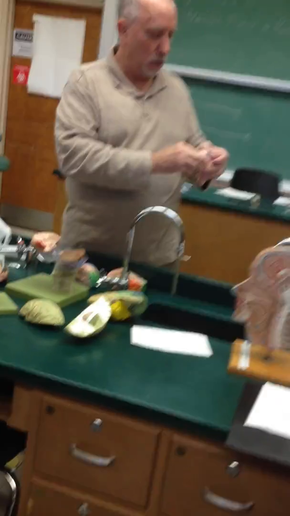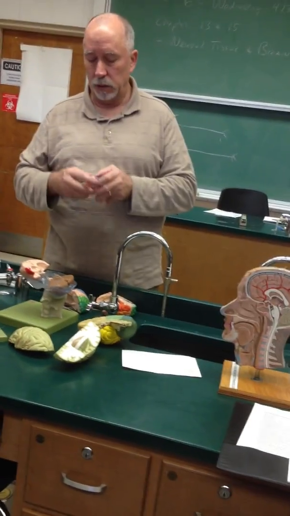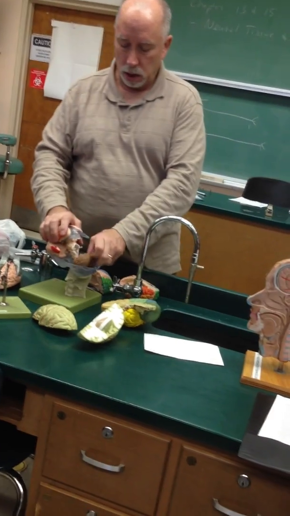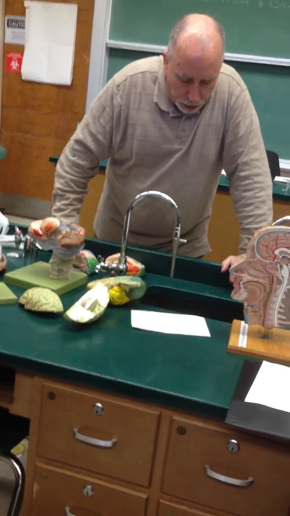So the insula is just the outside of that? The insula is just the outside, that part of the cortex. Exactly. Okay. So, I think I covered everything there. Did I miss anything?